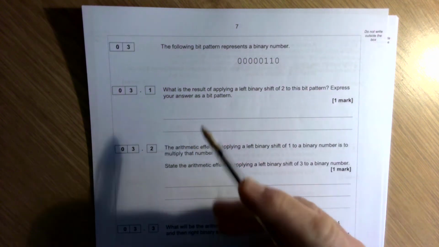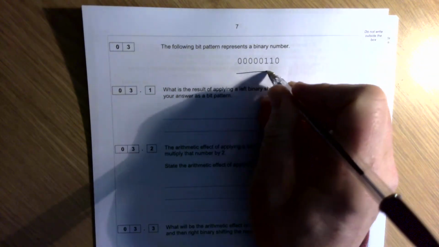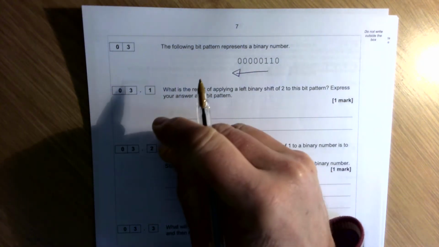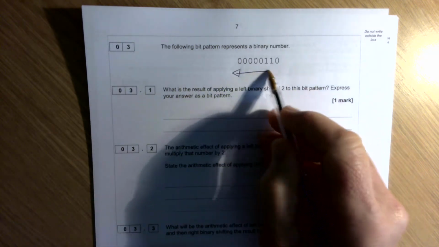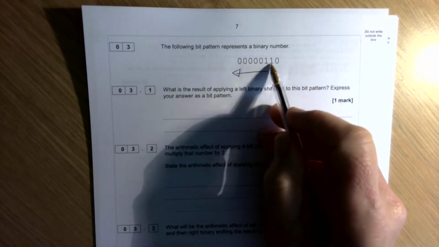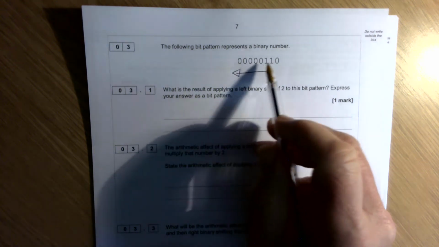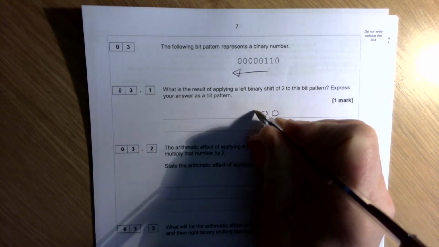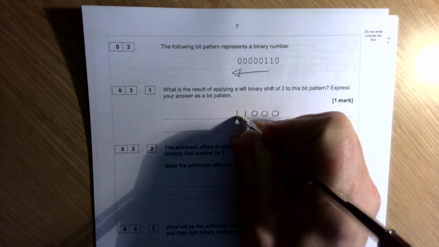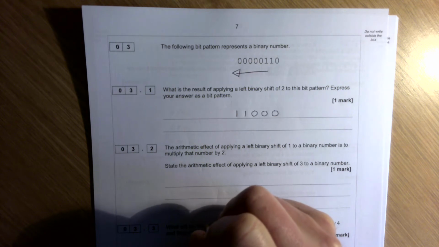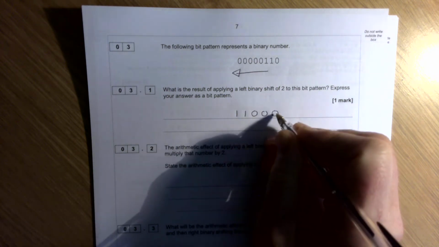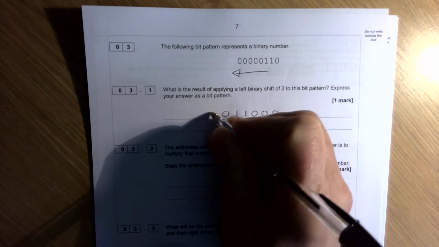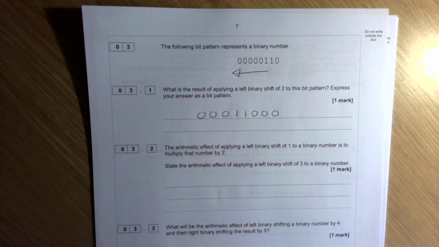So a left binary shift of 2. So we want to move the number 2 spaces to the left. So this one here will move 1, 2. This one here will move 1, 2. So if you think about it, we're going to end up with a number where we've shifted the 1s 2 spaces to the left. We can fill in at the beginning. We've got 1, 2, 3, 4, 5. So we need 1, 2, 3 zeros at the beginning. And there's your left binary shift of 2 places.